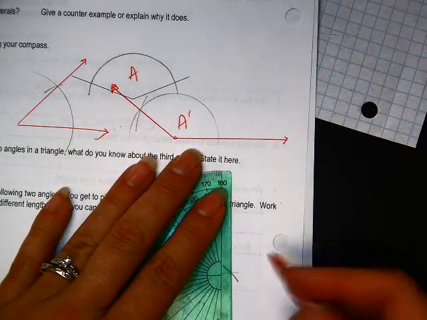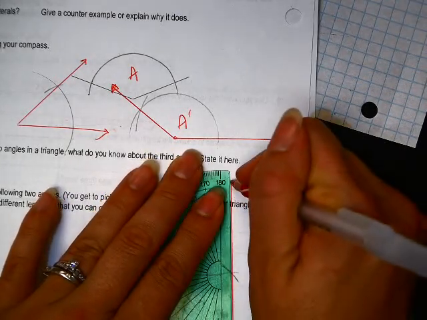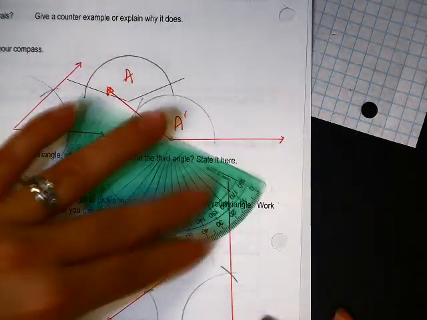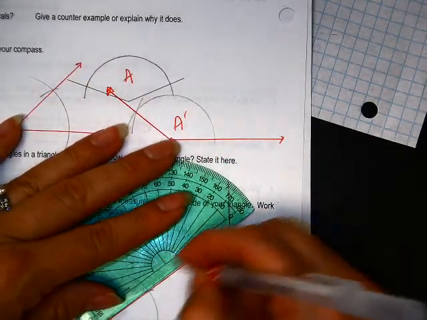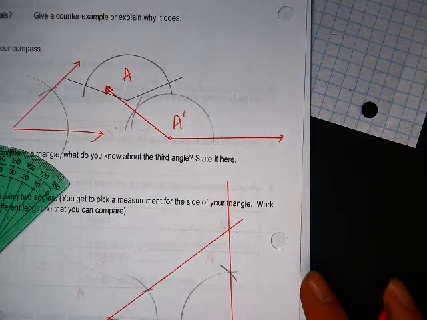Where the two arcs cross is where my angle goes. And then I just need to make sure my original angle is long enough to actually cross it. So we have our angle.